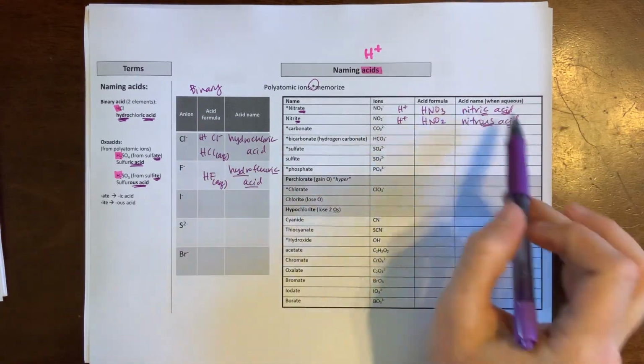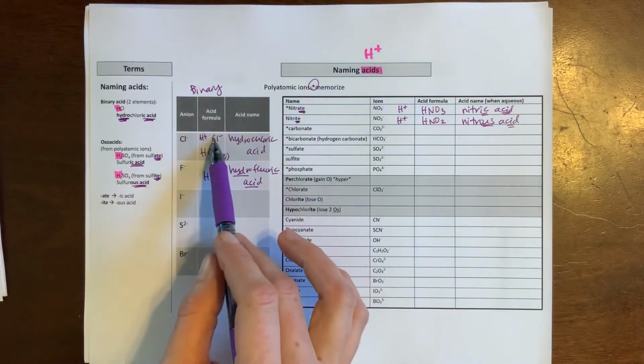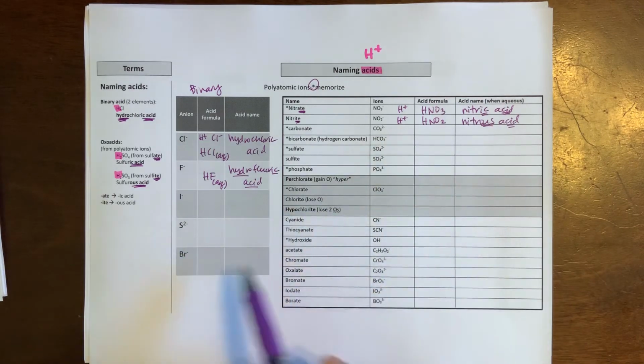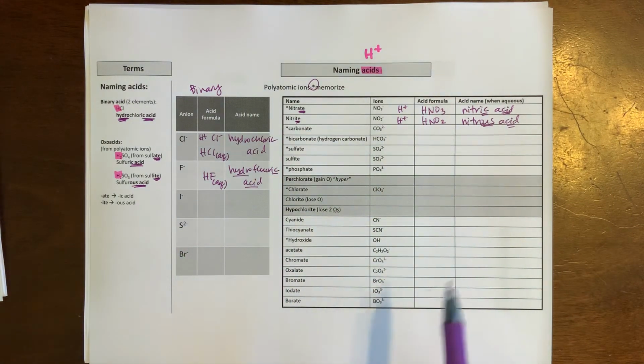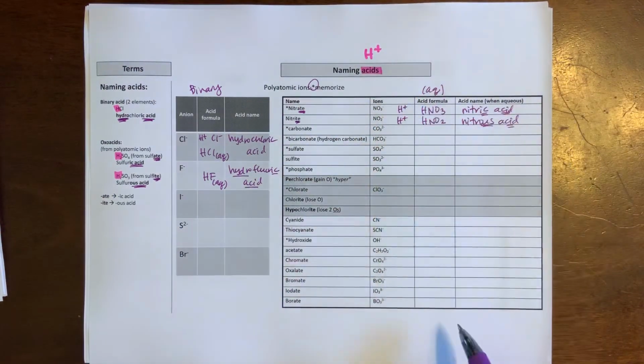Notice there's no hydro on these oxoacids. There is a hydro on the binary acids. So you've got a chance to practice a whole bunch more of these. Make sure that you can come up with a formula and you can also name. And these, again, to be acids would all be aqueous all the way down.